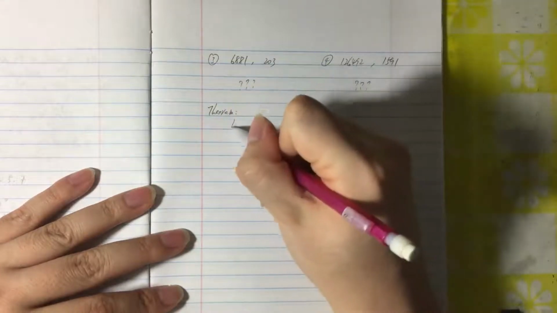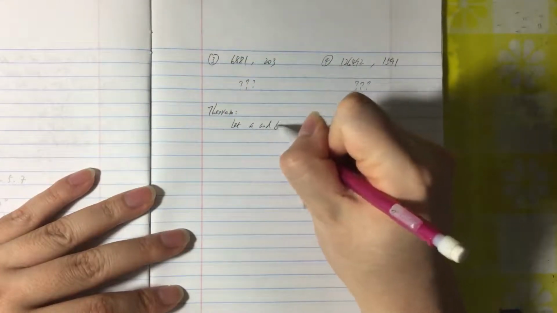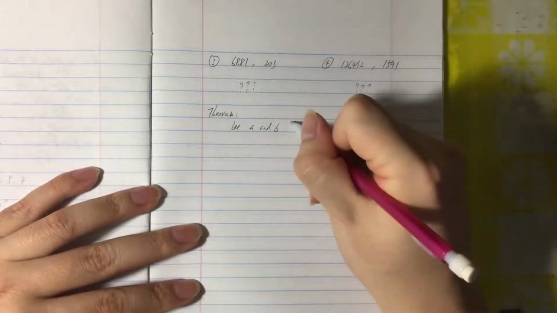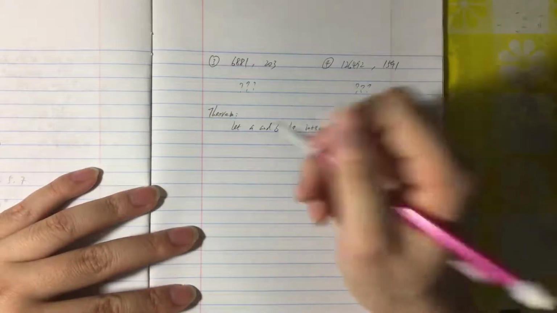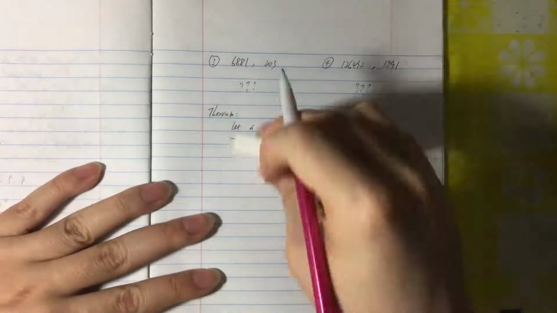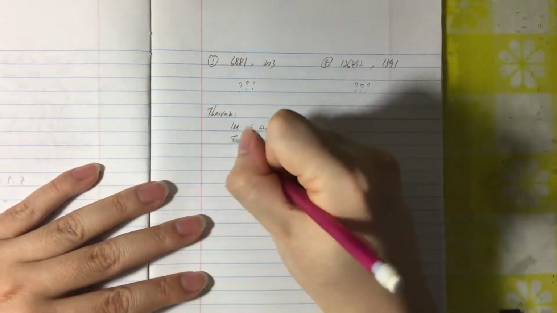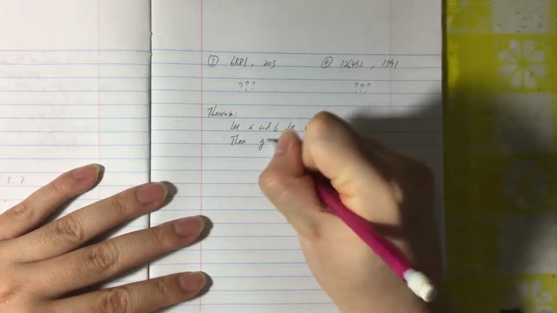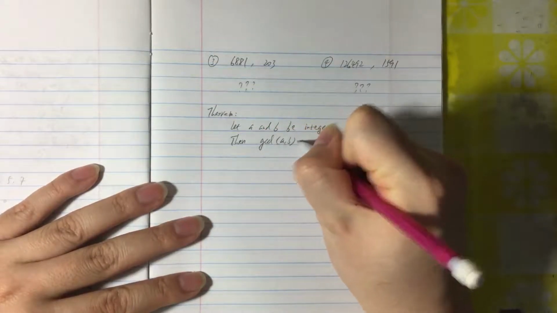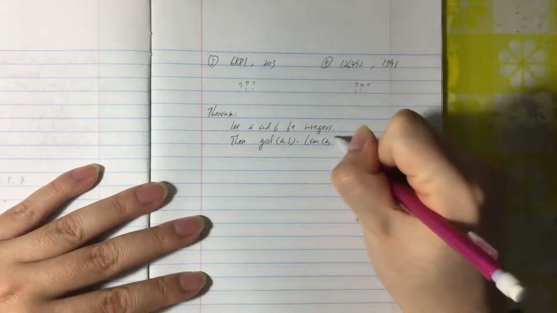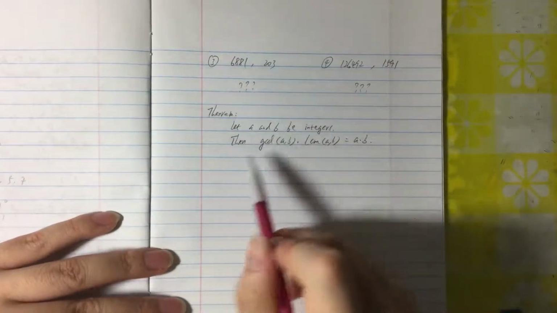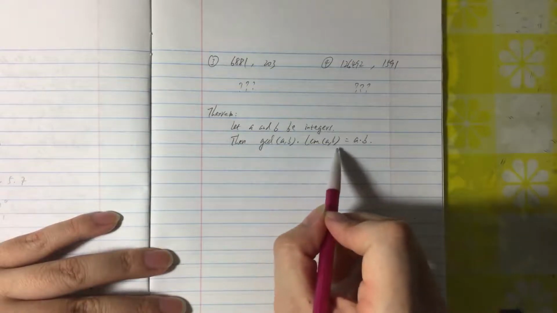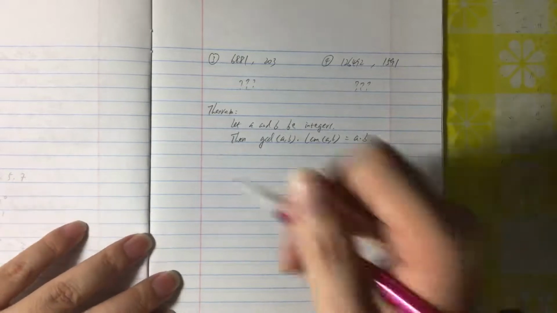Let A and B be integers. Then the GCD of A and B times the LCM of A and B is always the same as A times B. How is that? Let's prove it.